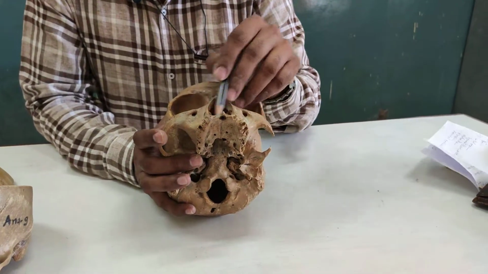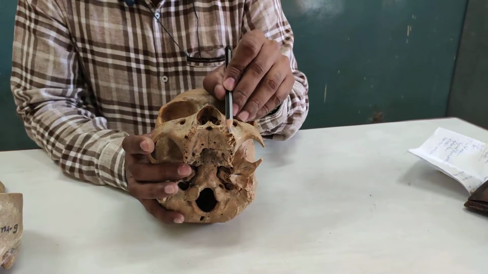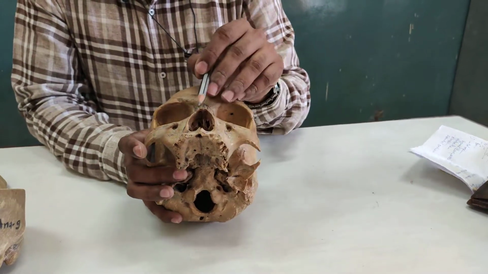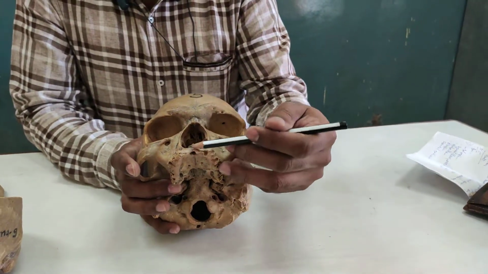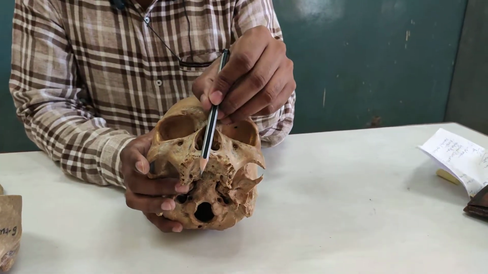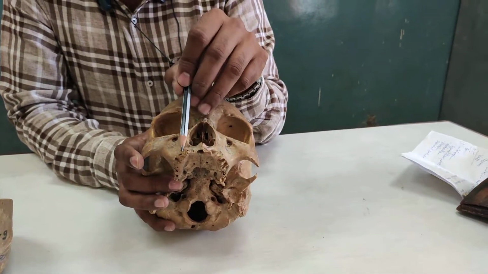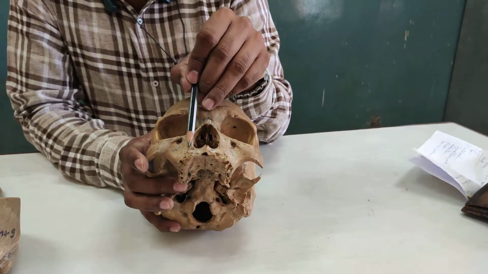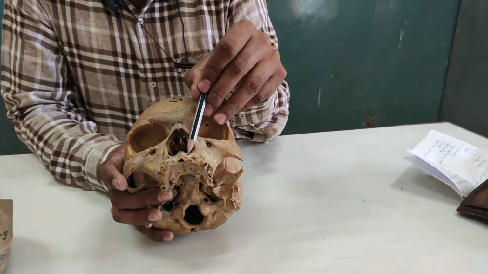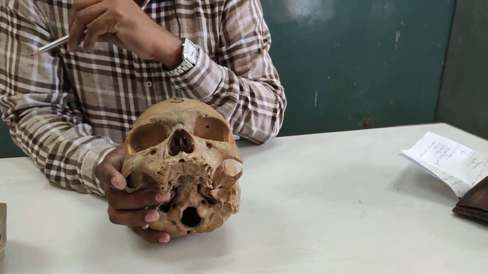A fossa above the incisor teeth is known as incisor fossa, and the eminence above the canine tooth is known as canine eminence. So here it is canine eminence, and here it is incisor fossa.